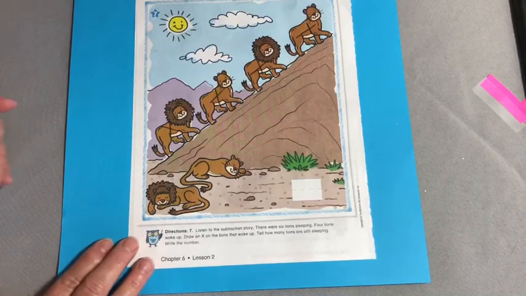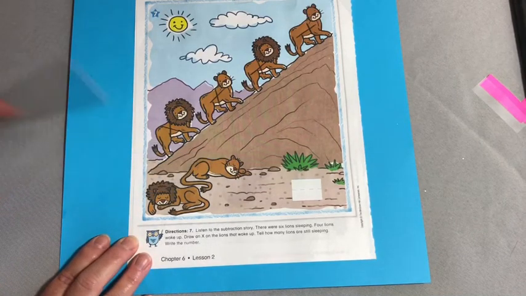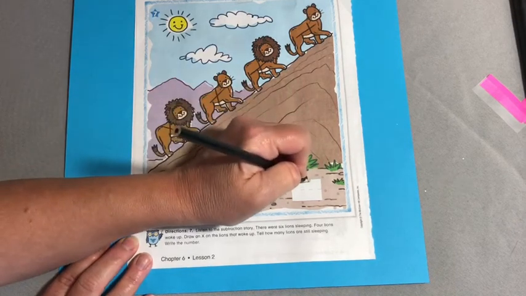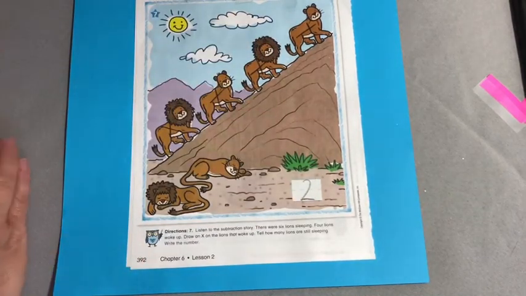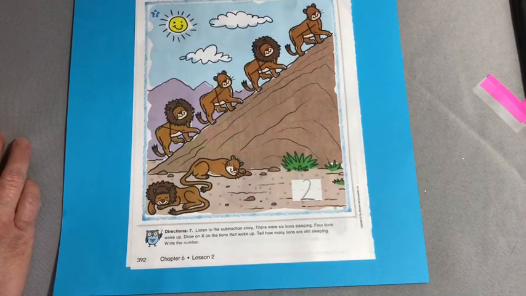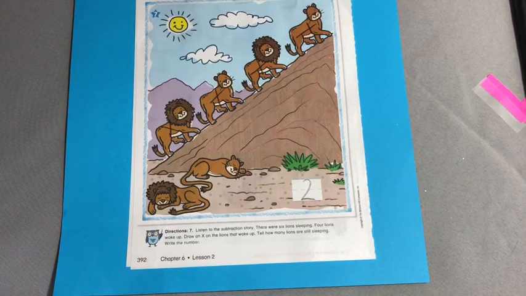Can you see it? 1, 2. These 2 are still in the group of sleeping lions. So 2 are still sleeping. So we have to know which group we're subtracting, right? We have to know which group is being taken out, which is subtracting from the group, and which are left.